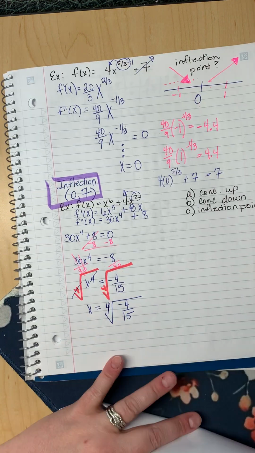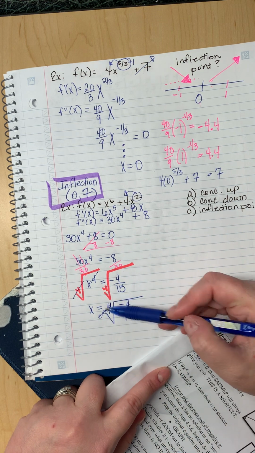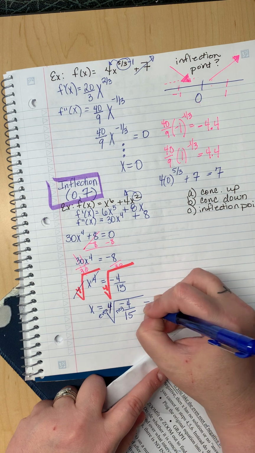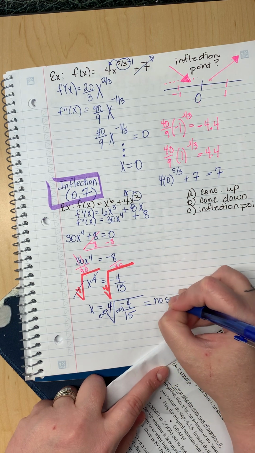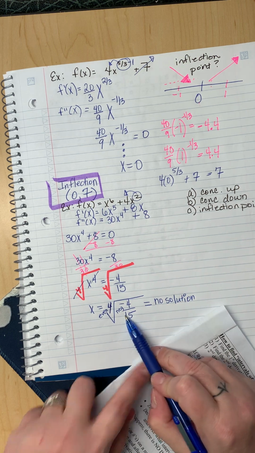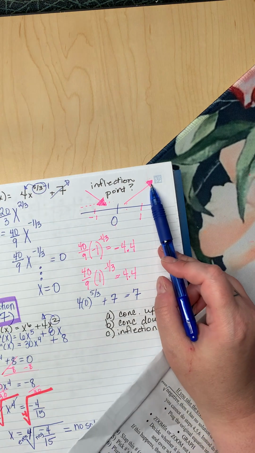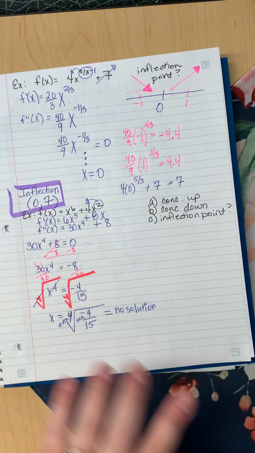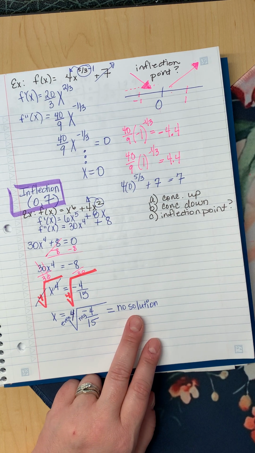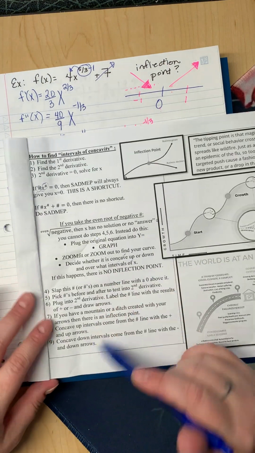So I took an even root, that's that 4, of a negative number. That means no solution. Well, what the heck? The number I got from this was going to go on my number line and tell me my concavity. But I didn't get an x equals, so that means I can't put a number on my number line. Darn.